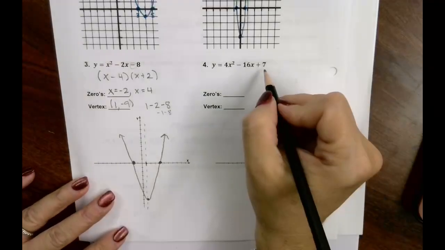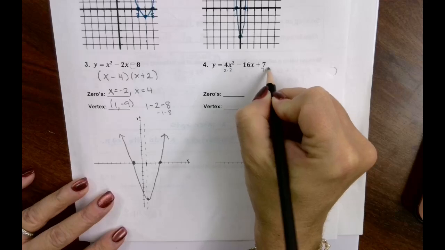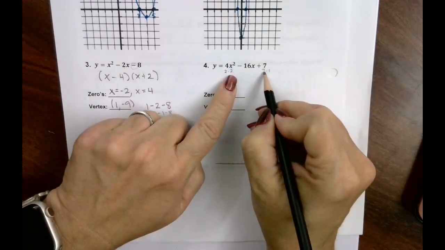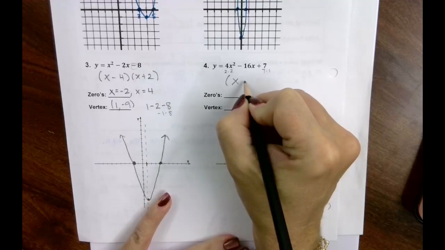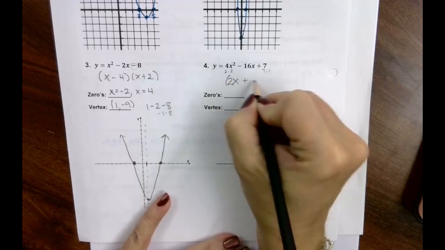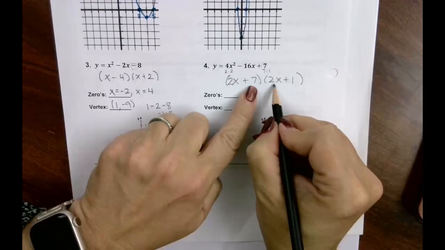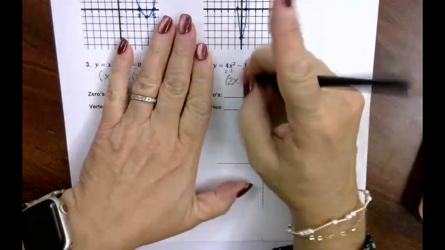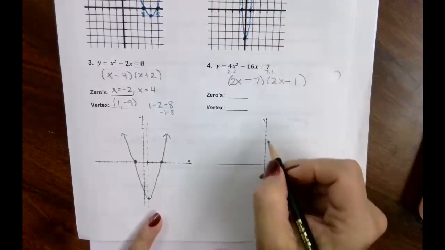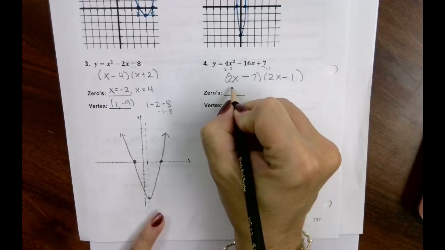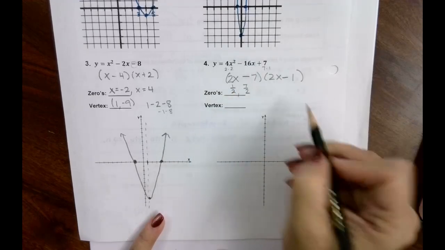Okay, one more, last one. So the factors closest together are 2 and 2. The only factors here are 7 and 1. So I see 14 and 16. So I know this is going to work. So 2x plus 7 and 2x plus 1. I can test it. 14 plus 2 is 16, except for these need to be negative. So my zeros happen at 1/2 and 7/2, right?